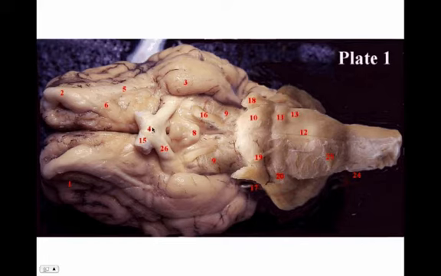Anterior to the optic chiasm, name this white matter. That's going to be the optic nerve. Now once I've oriented myself here, I'm going to look just posterior to that.